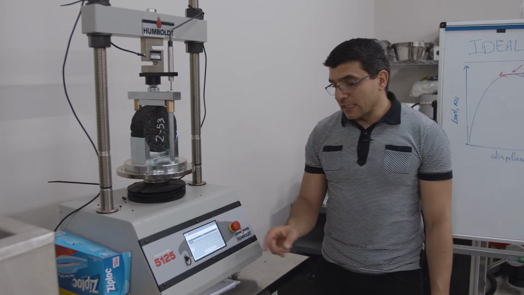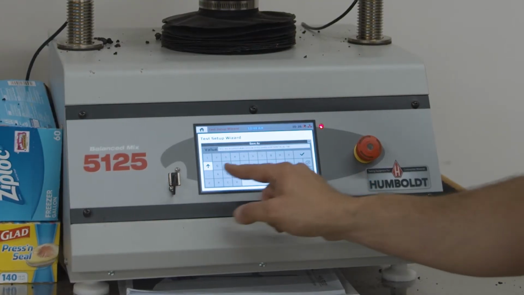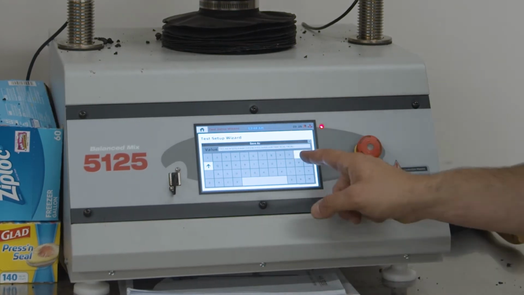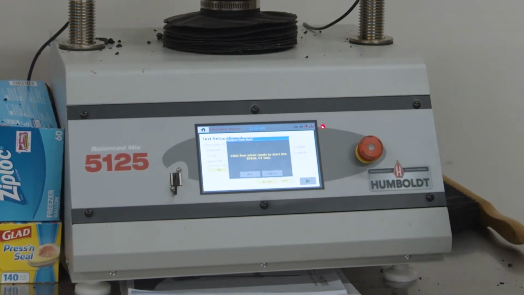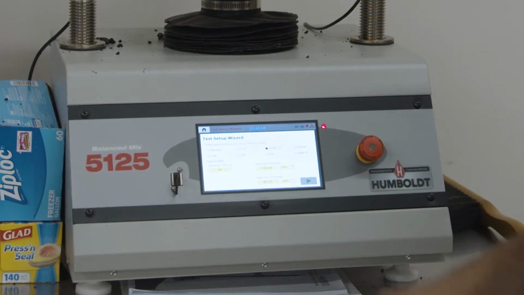So I'm going to give an ID to my specimen. Then I'm going to hit the tick mark. Now my test is ready to be run. I'm going to hit run.